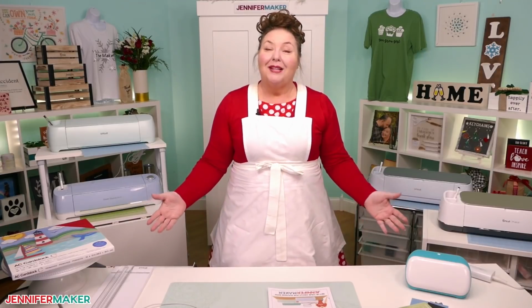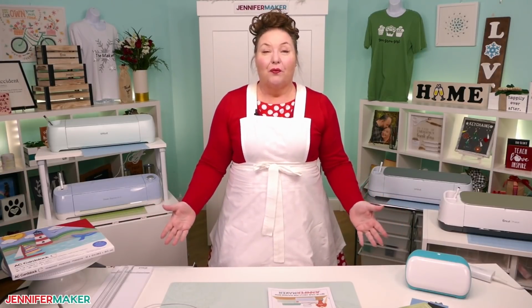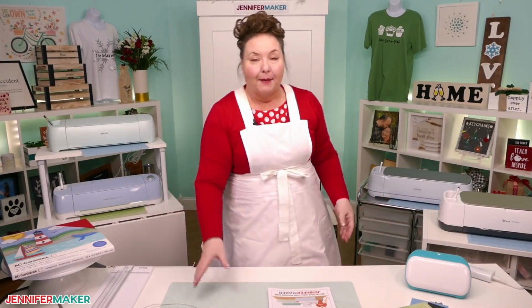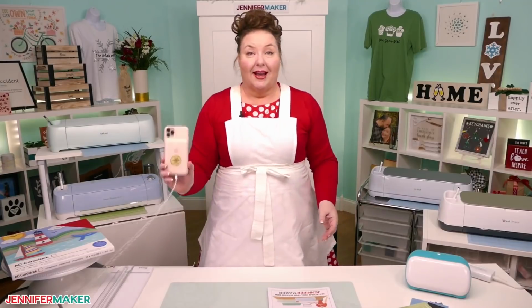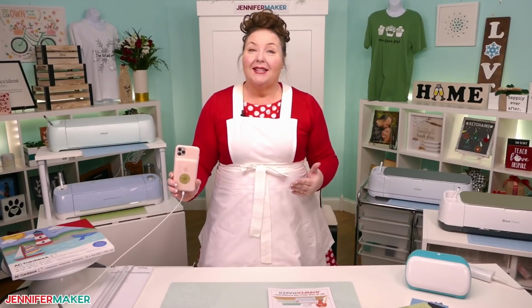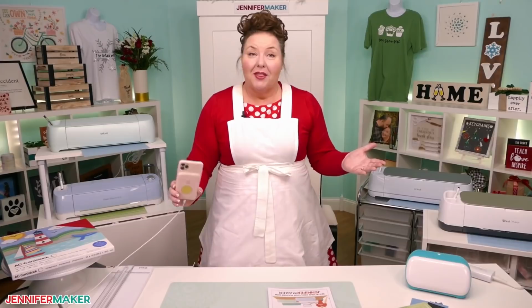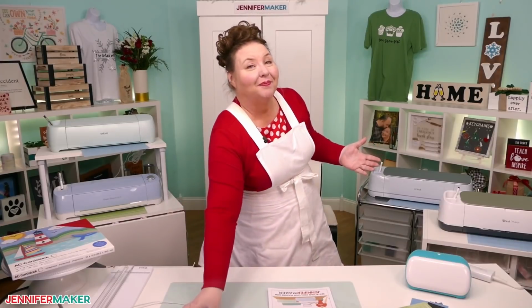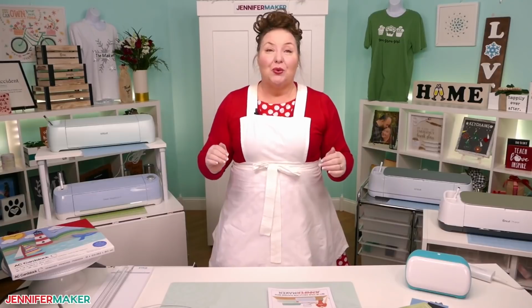Now in Lesson 1, we downloaded and installed the free Cricut Design Space app from the App Store onto our phones and iPads. We created a Cricut ID, or we're signed in with the one that we had, and we did our test cut. Today we're going to dive into Design Space itself and see how it all works.